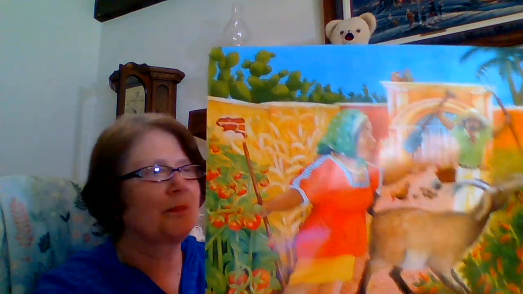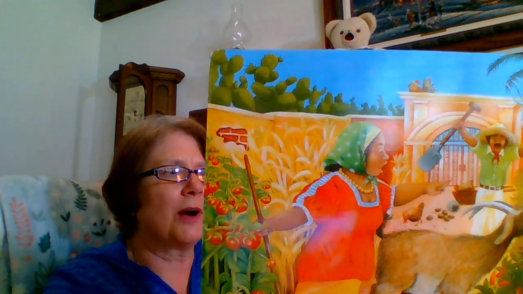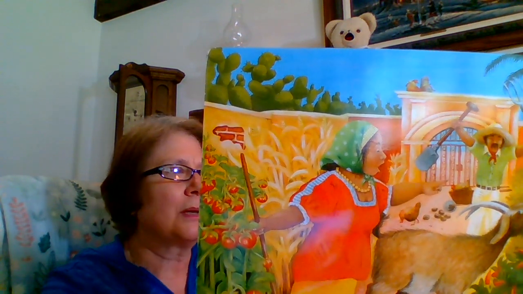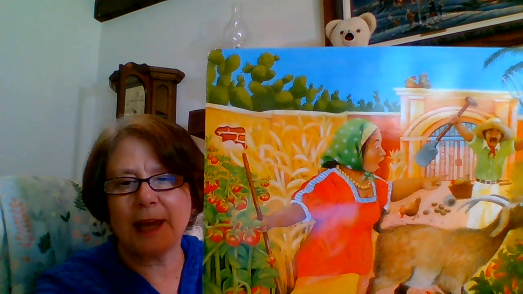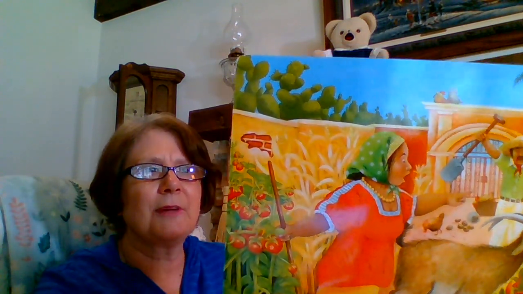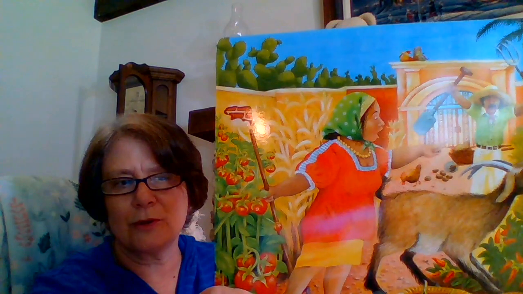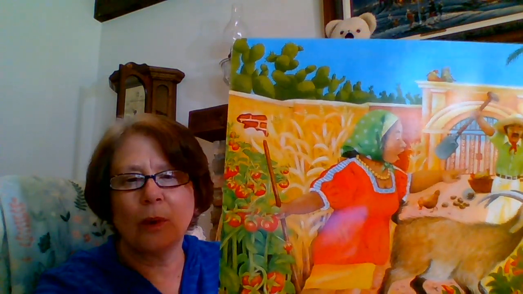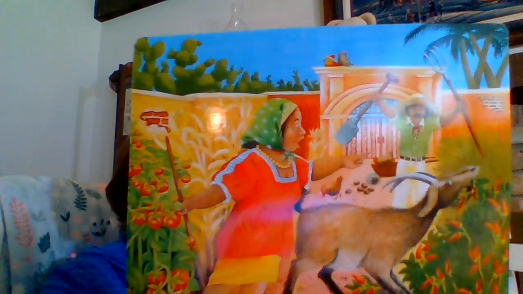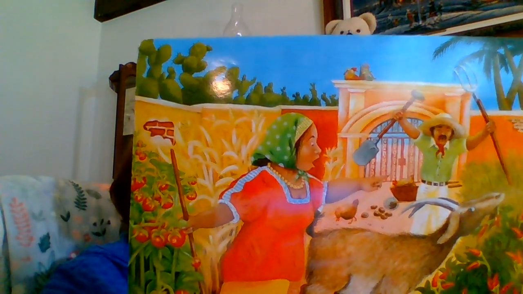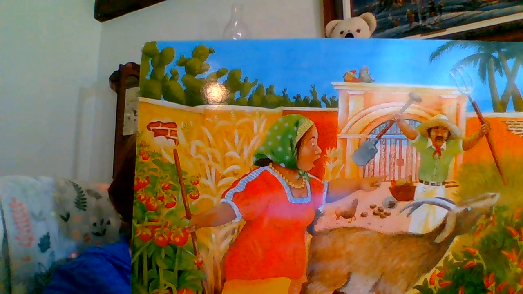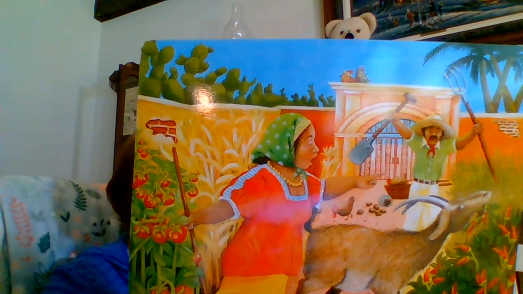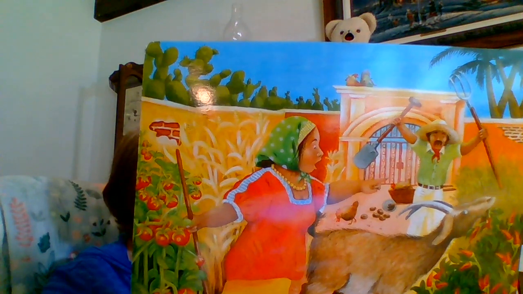So here we go. Once there were two farmers named Paloma and Pablo. Behind their home, they had a fantastic garden. Now, fantastic is one of our new vocabulary words, and it means to be wonderful or great. They grew many kinds of nutritious vegetables. Paloma and Pablo cultivated their garden with love and were very proud of it.